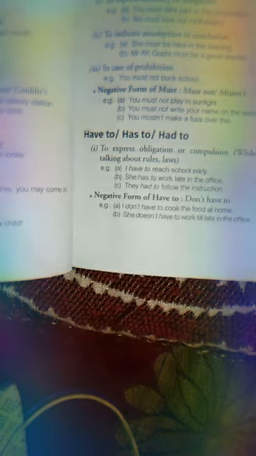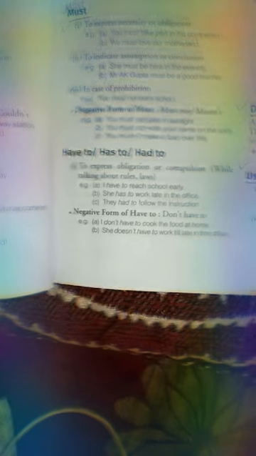Negative में, I do not have to cook. She does not have to work till late in the office as well. Isn't it? So it's all about have to, has to, had to. Same expression when obligation is there, where one is compelled or bound to do anything, then have to is used with all plurals, has to with all singular number, and had to for both singular and plural, but in the past as well, with the same expression.